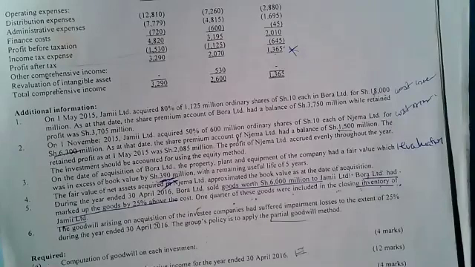So, requirements: you can see they need goodwill, they need a group statement of comprehensive income, then they need a statement of changes in equity. So you know that we are supposed to use the partial method.